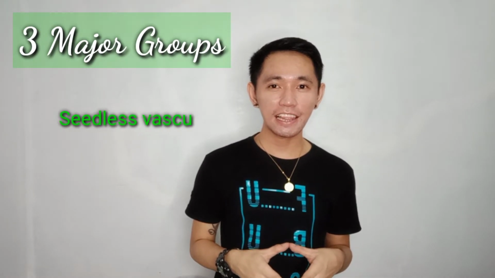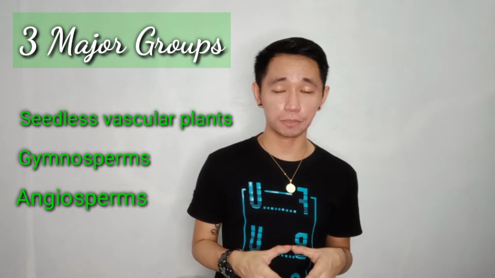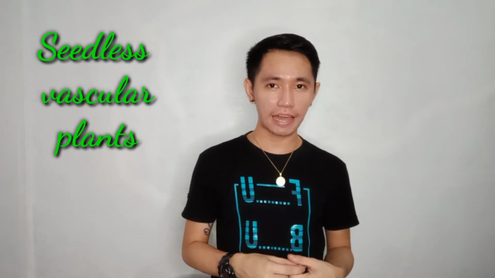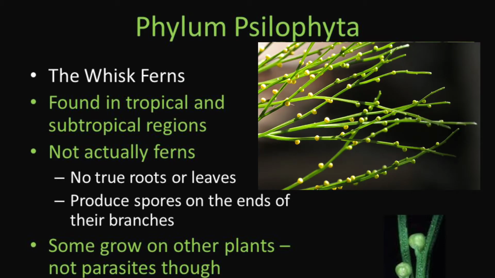The tracheophytes can be divided into 3 major groups: the seedless vascular plants, the gymnosperms, and the angiosperms. Now, isa-isahin natin ngayon ang tatlong grupo. First is the seedless vascular plant. One example of a psilophyta is the whisk fern, which looks like a whisk broom and is not a true fern. They are also used as ornamental plants. They are common in tropical and subtropical areas.